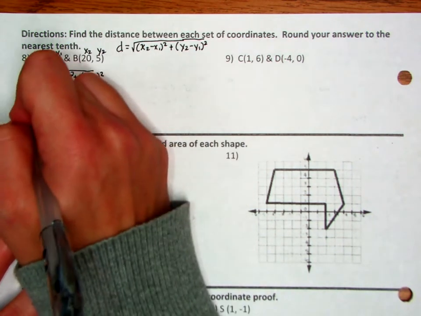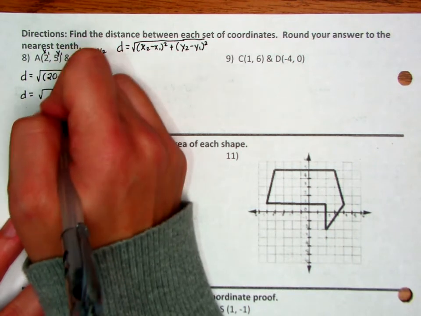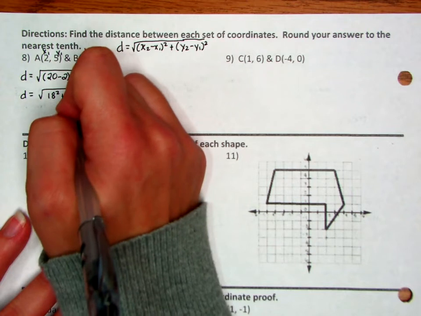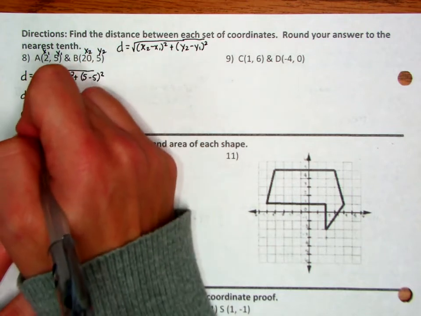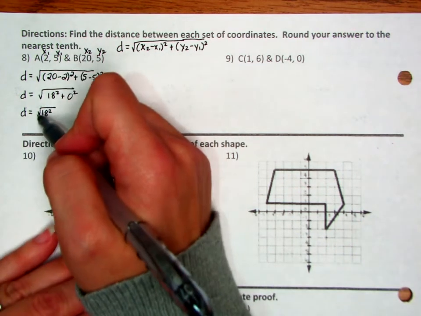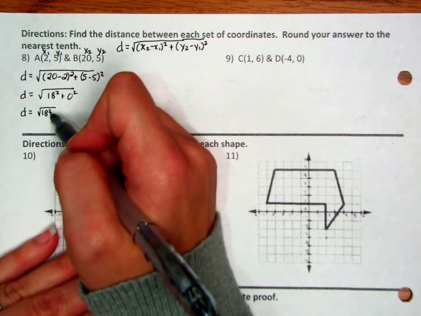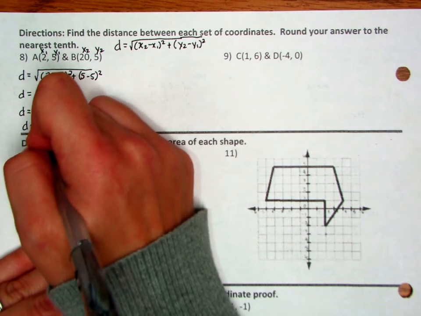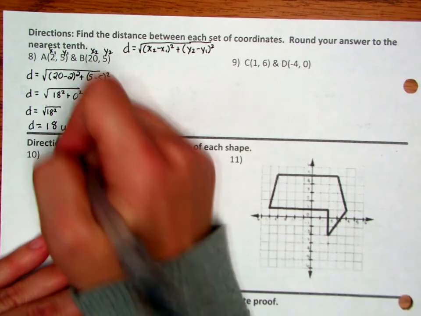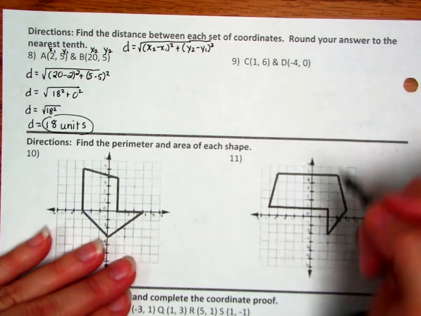So what you're going to do is clean that up on the inside. We have 20 minus 2, which is 18 squared, plus 0 squared. Or in other words, we get the square root of 18 squared plus 0. Now you should know by now that the square root and the square will cancel each other out. So in this case, the distance is going to be 18 units. And so you can see what we've got for our final answer.